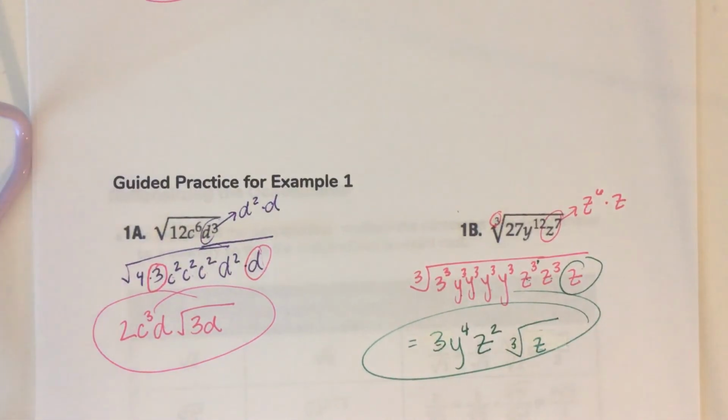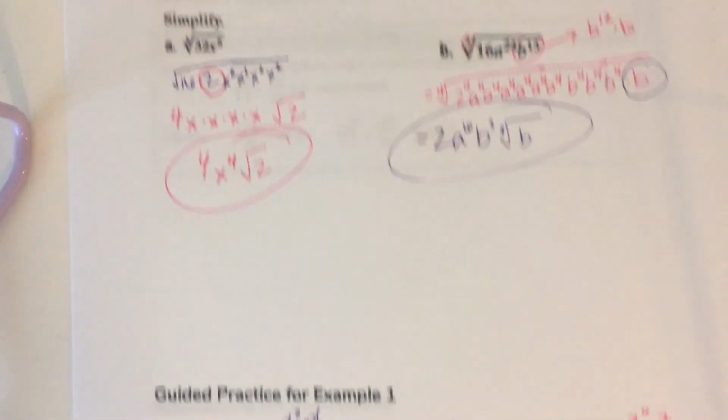And that's kind of using that product property. In the scheme of things, we're still just simplifying like we did in section 6.4, but now we just have something left over inside our radical sign.